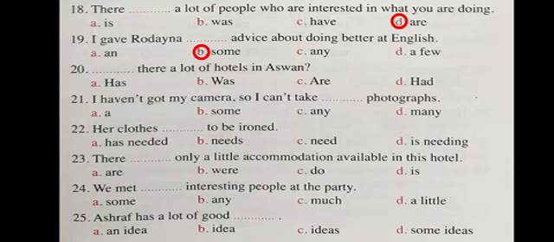20. There are a lot of hotels in Aswan. A lot of hotels is a plural noun. Has, was, are, had. The answer is are. 21. I haven't got my camera, so I can't take any photographs. A, some, any, many. The answer is any. 22.